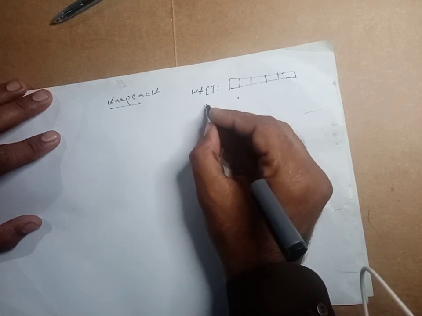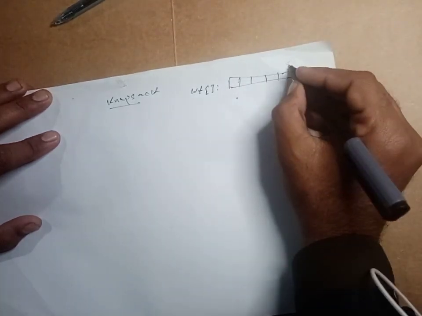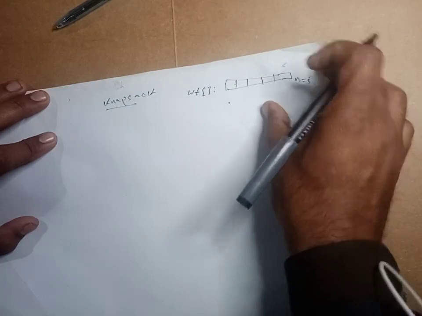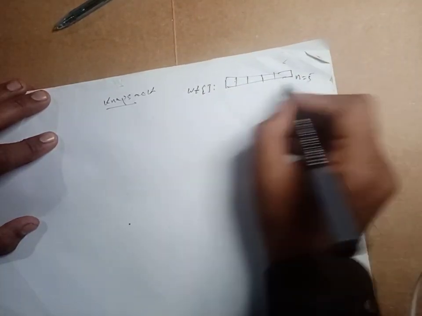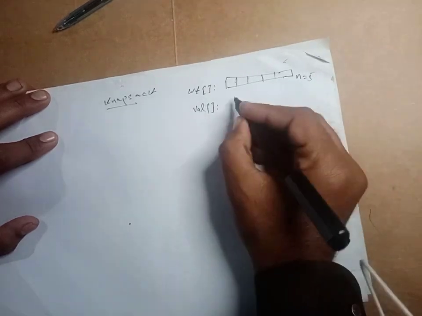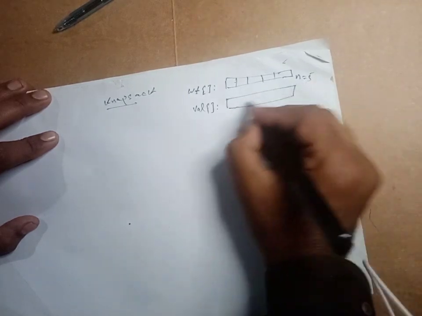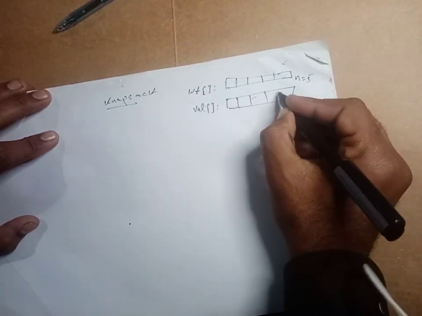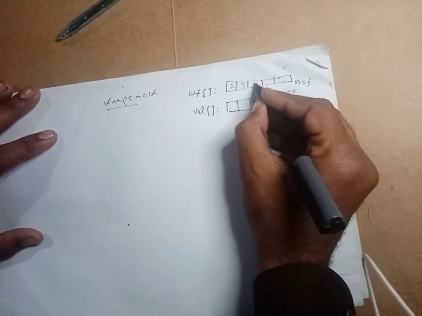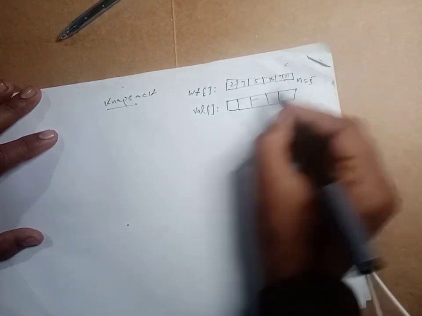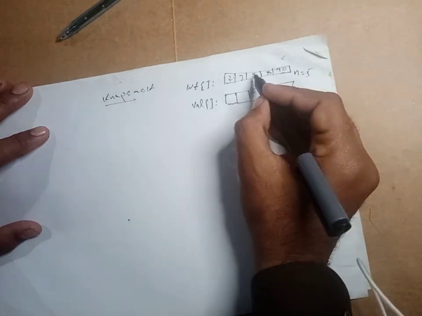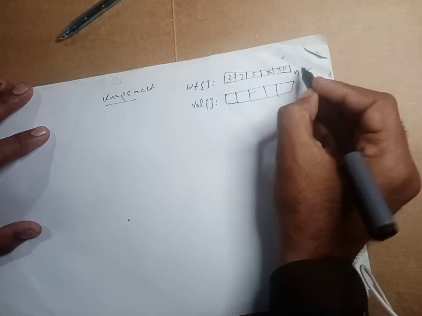Against each weight, 1 2 3 4 5, it should have a length of 5, because I have declared a size of 5. Again, it should have values like this, also with length 5. So for example, 2 3 5 8 10: the first item is 2 kg, the second item 3 kg, the third item 5 kg, and so on.